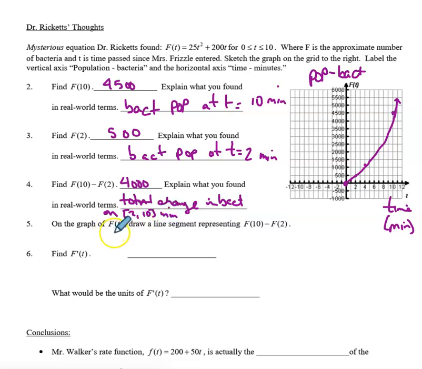So then it says, okay, on the graph of big F, let's draw a line segment that represents big F of 10 minus big F of 2. Well, here's big F of 10 up here at 4,500. Big F of 2 was down here at 500. So what we have is a vertical line segment that represents the total change in the bacteria population. This is big F of 10 minus big F of 2.